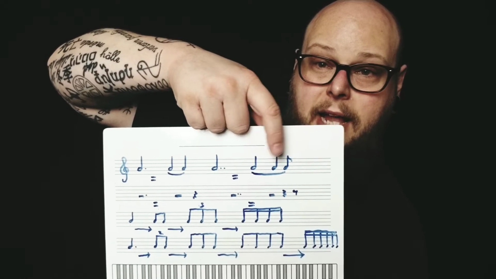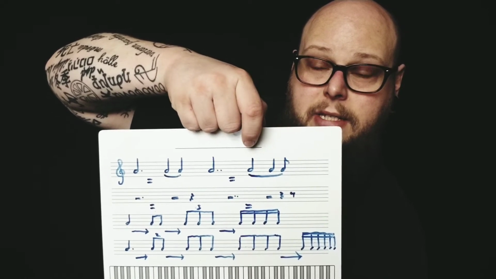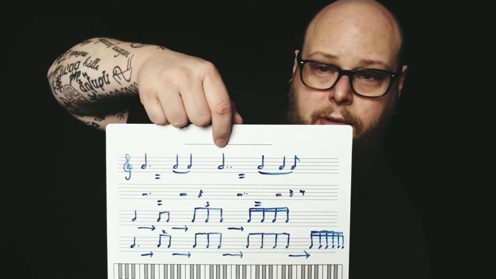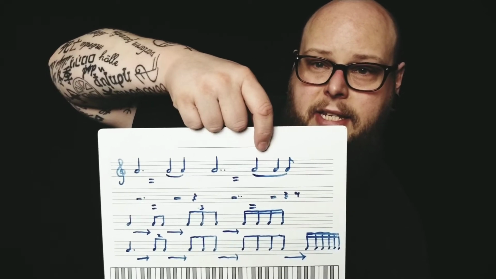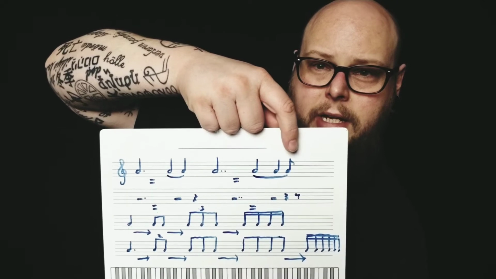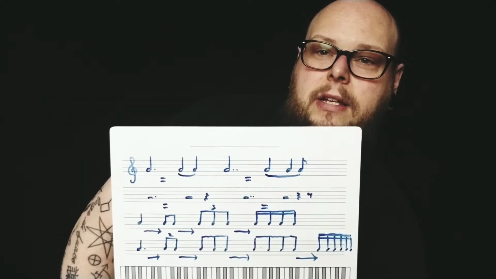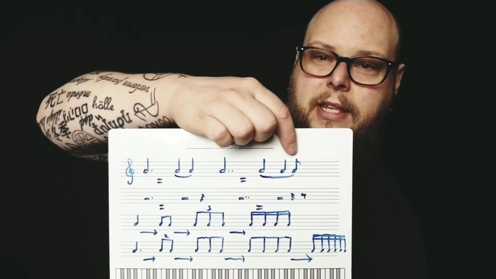And again, the tie means you wouldn't articulate any of this. It would just sound that long. Or you could write it as a double dot and get this same length, okay? Now, you may be wondering, well, why does the double dot exist? Because you could just write it this way.